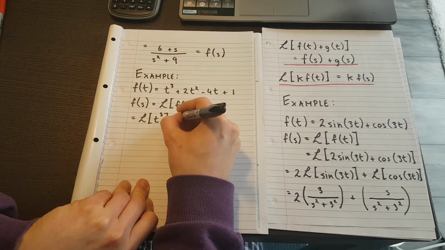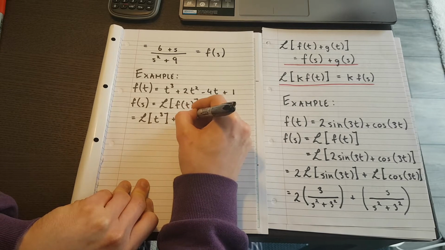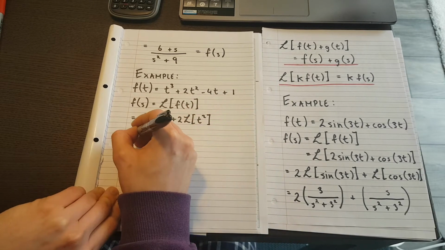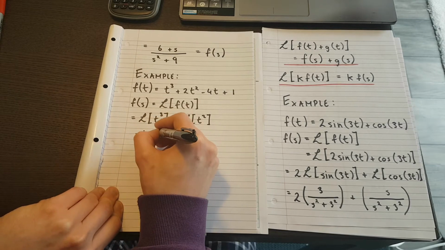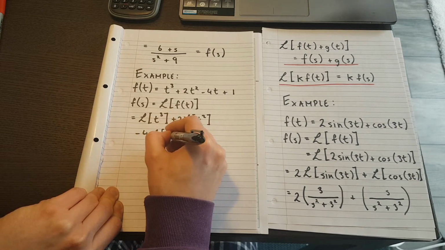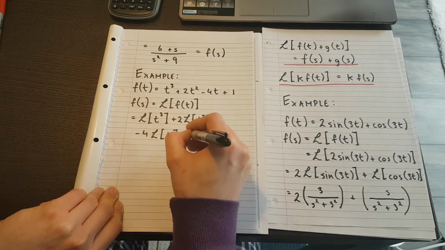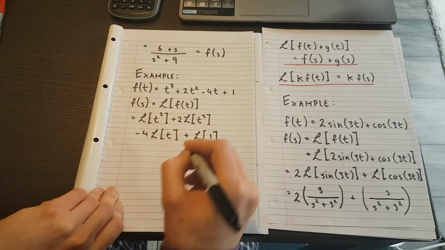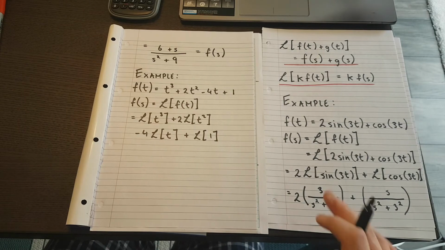I now have plus 2 times the Laplace transform of t squared. I would have minus 4 times the Laplace transform of t, and I would have the Laplace transform of the 1, like that. Okay?